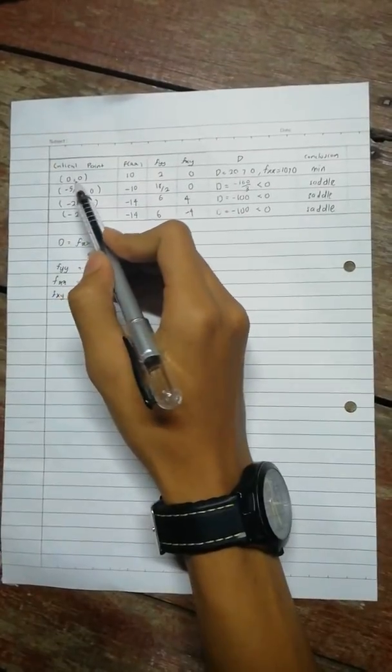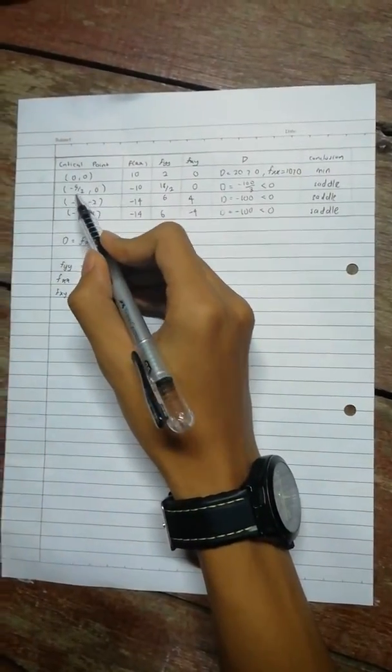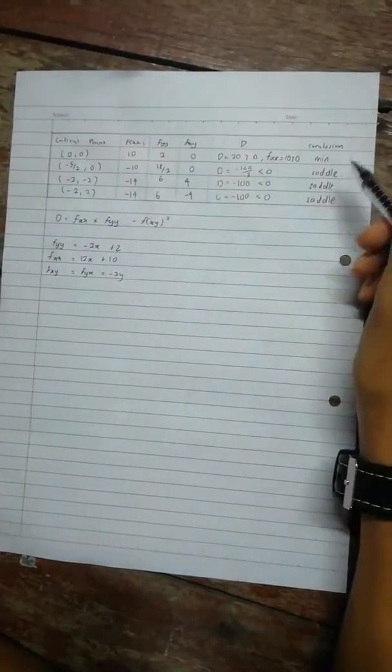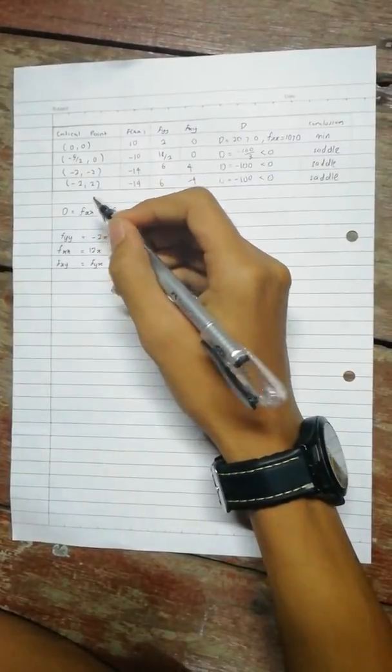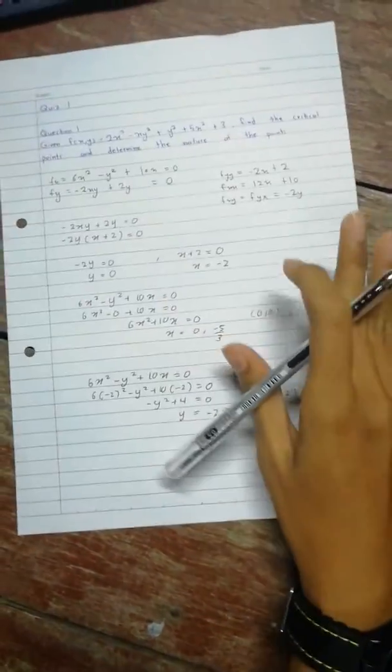The nature of the critical point (0, 0) is minimum, critical point (negative 5/3, 0) is saddle, (negative 2, 2) is saddle, (negative 2, negative 2) is saddle. Okay, that's all for our group for this question, and we hope we get full marks.